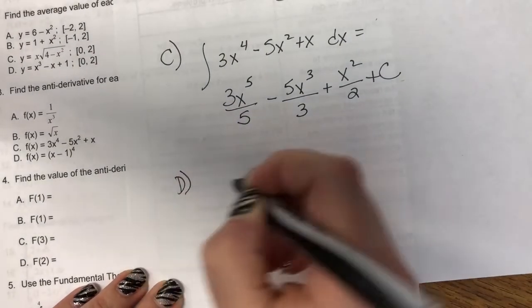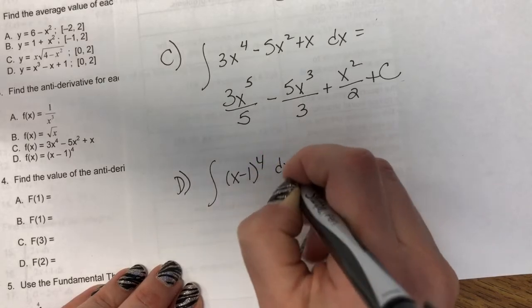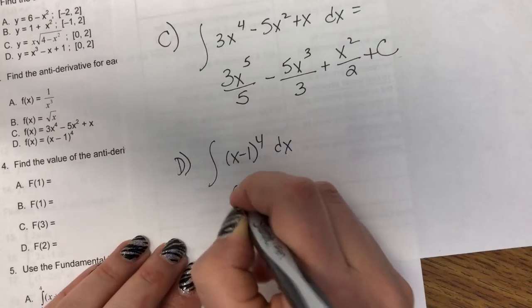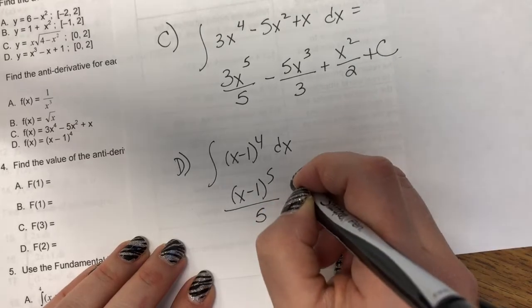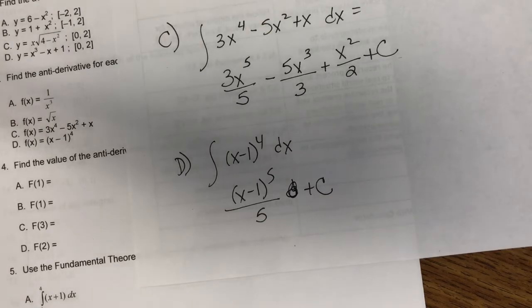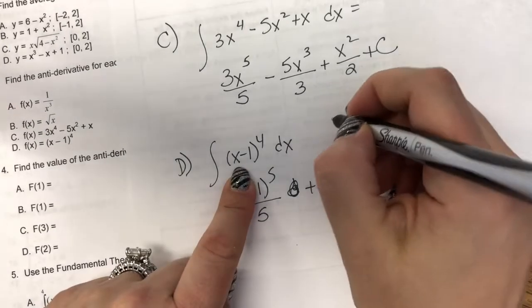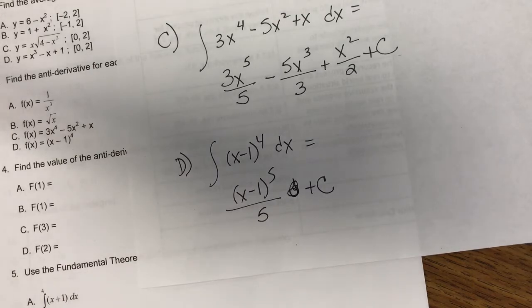And now for D, the integral of x minus 1 to the 4th is going to be x minus 1 to the 5th over 5. Oops, plus c. And the reason we can do that is because, well, let me show my u. I need more space. Let me show my u substitution.